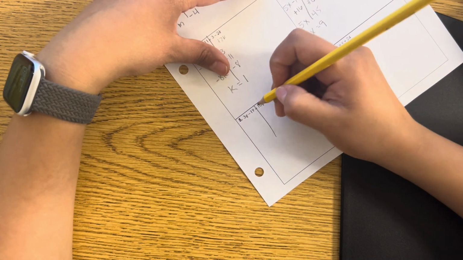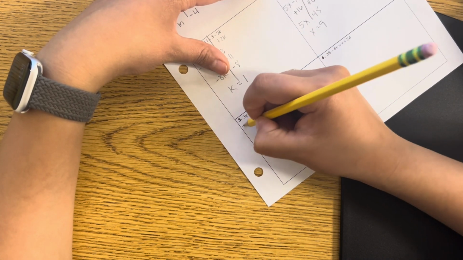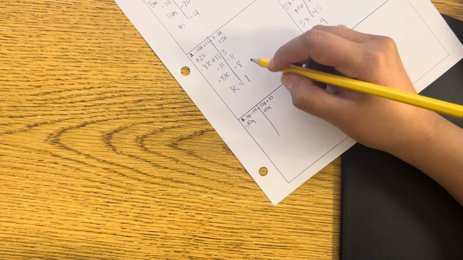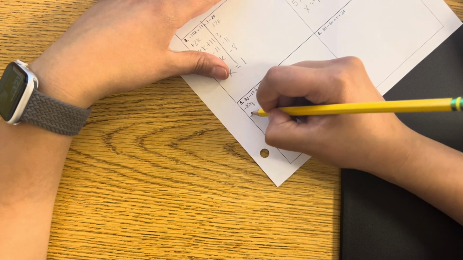What's 45 divided by 5? 9. Look at number 5. Again, I want to make 10q negative 10q. What's 3q minus 10q? Be careful. Make sure it's 3q minus 10q, which is negative 7q.